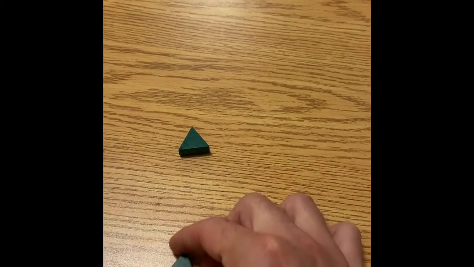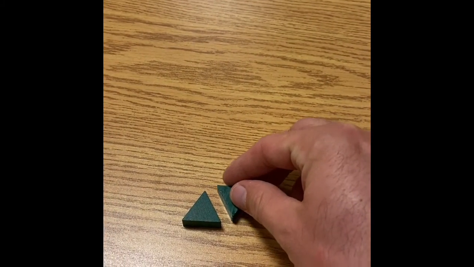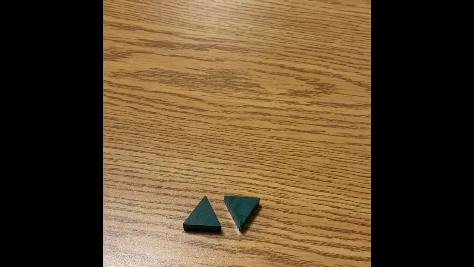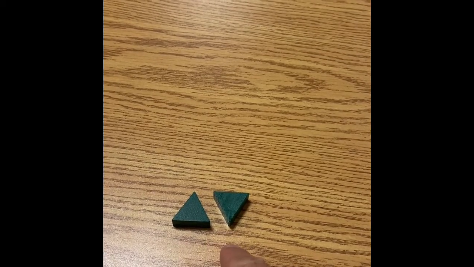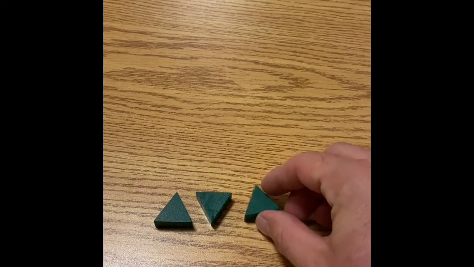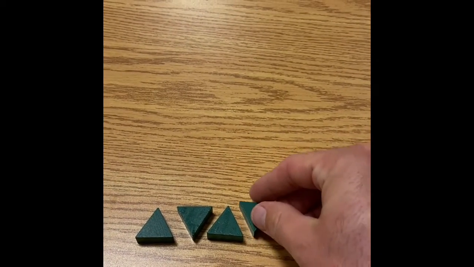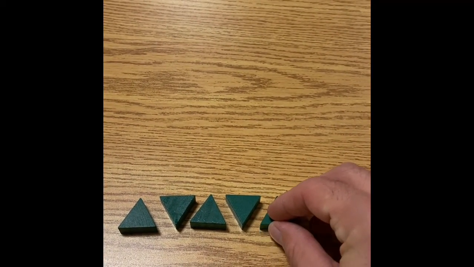So my first shape pattern we're gonna talk about is a repeating pattern. As you can see, I have a couple triangles here. So I'm gonna make one right side up triangle, one pointing down. Now, what do you think is going to come next? If it's a repeating pattern, we have this one that's right side up, upside down, right side up. What do you think the next one's going to be? Upside down. Then the next one will be right side up.